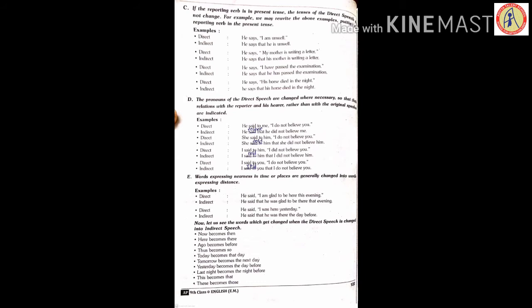So said to changes into told. "He said that he did not believe me" is wrong. So what do we state? He told me that he did not believe me. She said to him, "I do not believe you." She told him that she did not believe him.